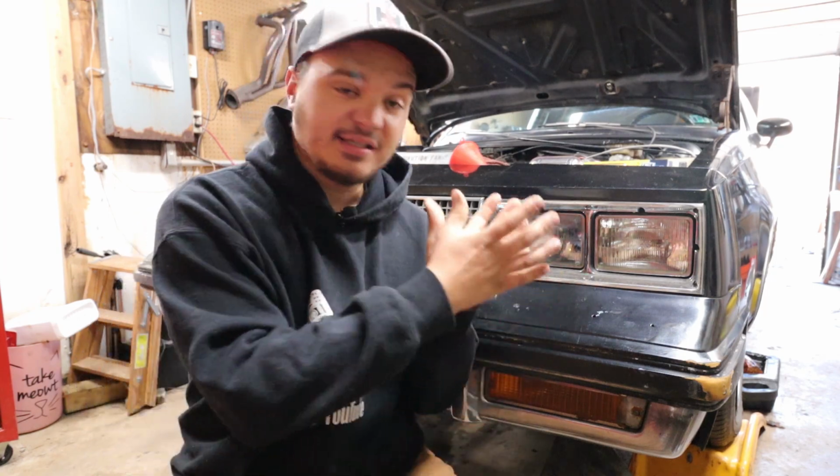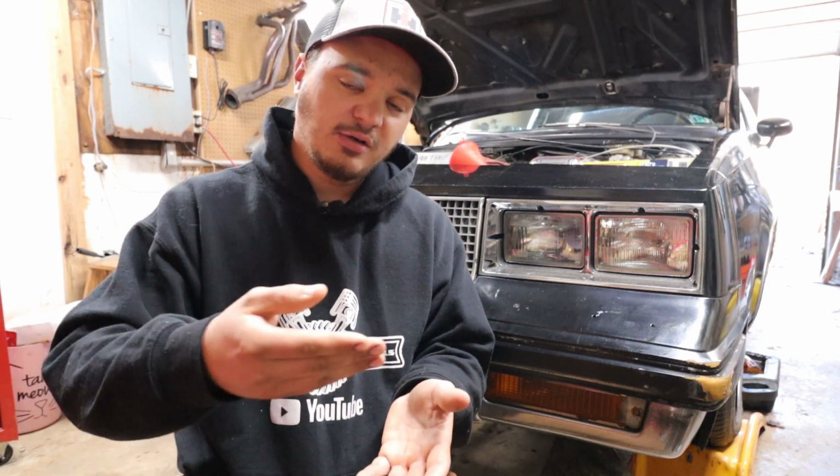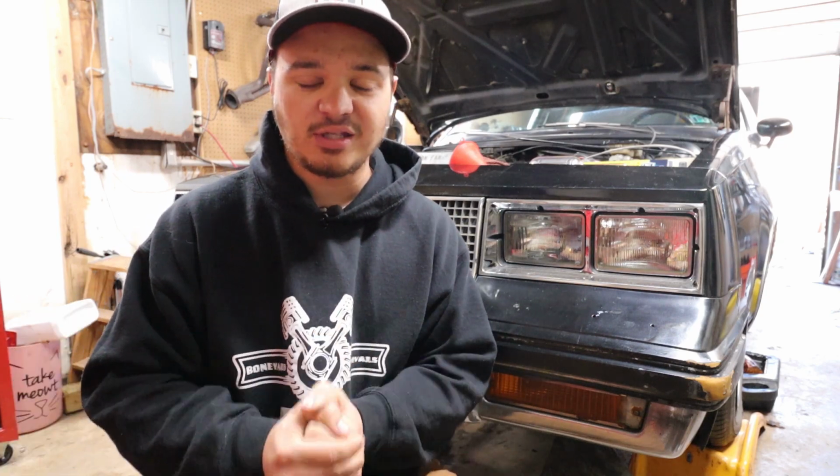But let's just take this vehicle, a 307 Oldsmobile with a 200R4, and compare it to another vehicle that has a 307 Oldsmobile with a 700R4. Both identical vehicles, both weigh the same amount, same engine, two different transmissions. Your rear gear ratio in the back, let's just say it's a 3.23.